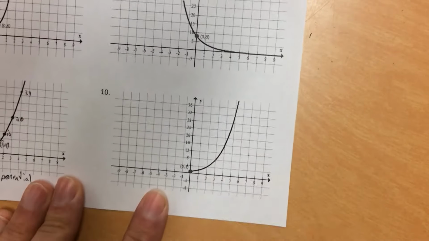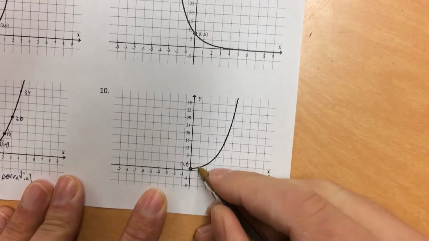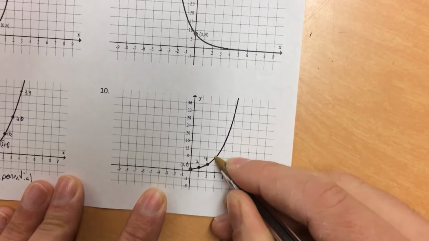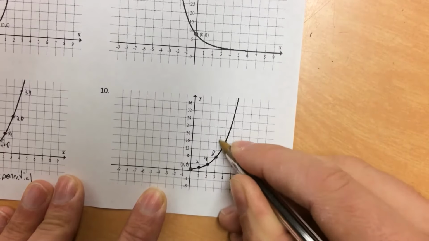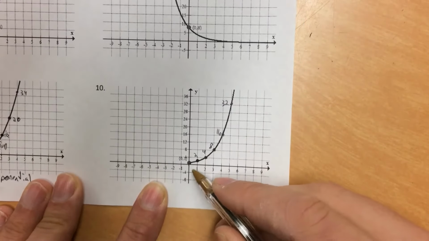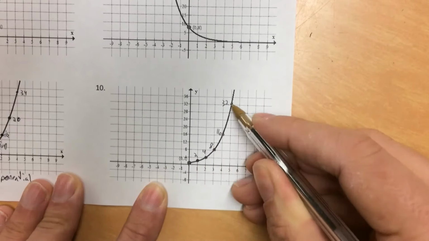On the other hand, number 10 starts at 0, 1. The next y value is 2. The next y value is 4. The next y value is 8. The next y value is 16. The next y value is 32. It's multiplying by 2 each time. Times 2, times 2, times 2, times 2, times 2.